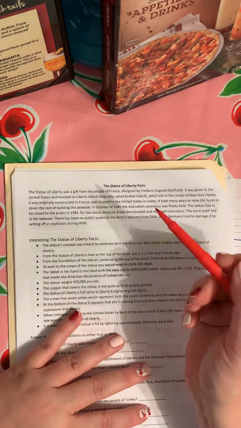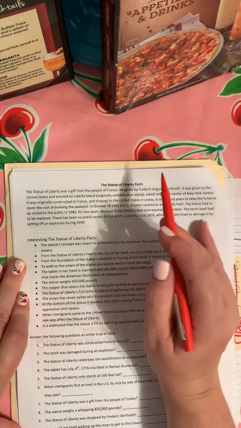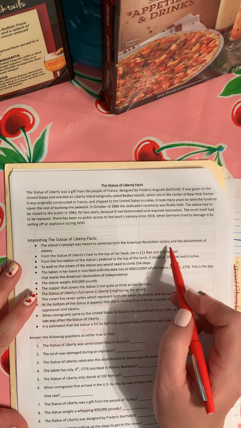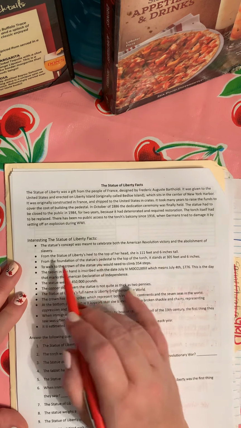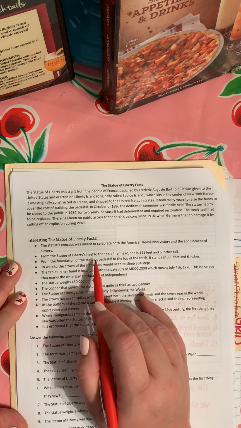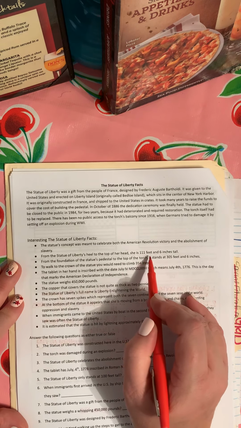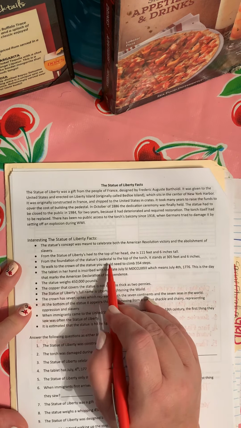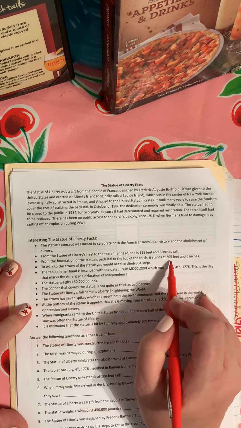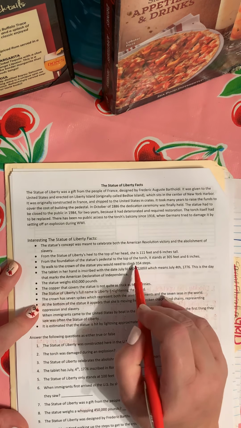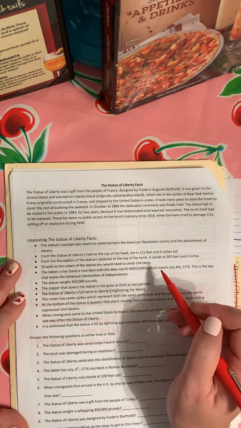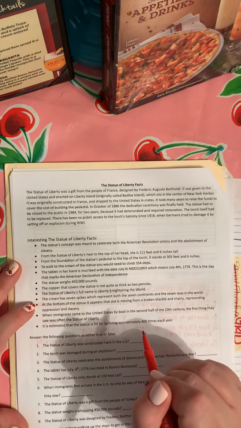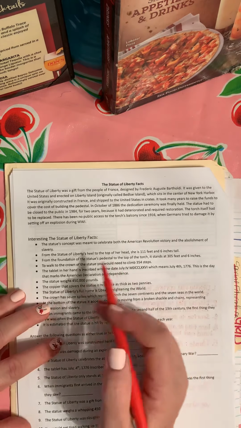So, some interesting Statue of Liberty facts. The statue concept was meant to celebrate both American Revolution victory and the abolishment of slavery. From the Statue of Liberty's heel to the top of her head, she's 111 feet and 6 inches tall. From the foundation of the statue's pedestal to the top of the torch stands 305 feet and 6 inches. So the torch is pretty tall. We could probably figure out how tall it is if we subtract, to see how big the torch is.